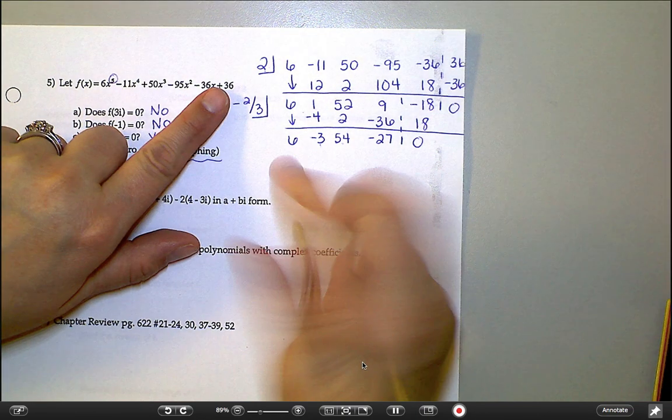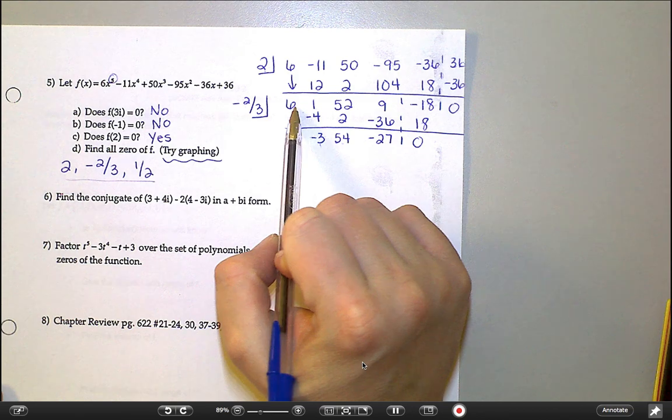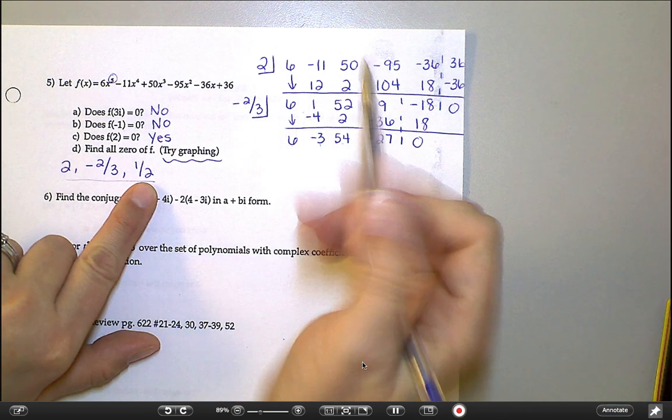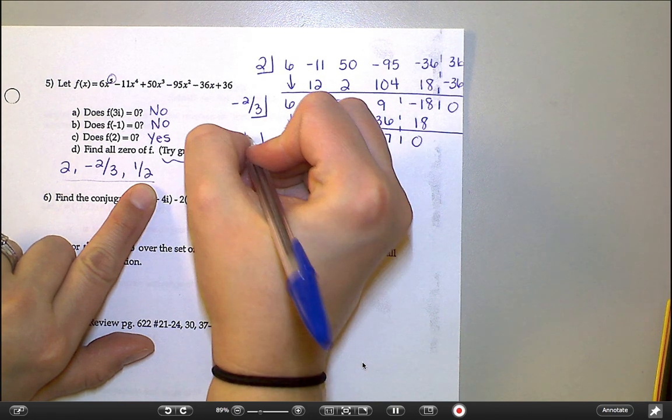Now I'm down to the point. So this was x to the 5th. This one would have been x to the 4th. Now I'm down to x cubed. Okay? And then I'm going to divide out one more. I'm going to divide out my 1/2.